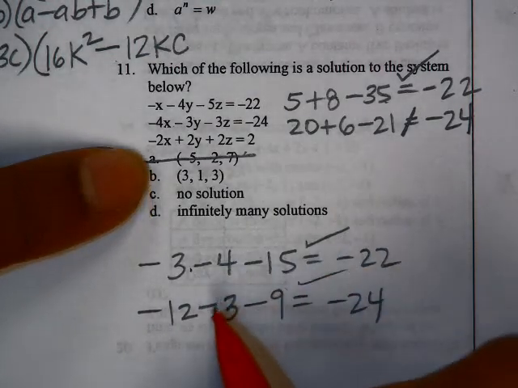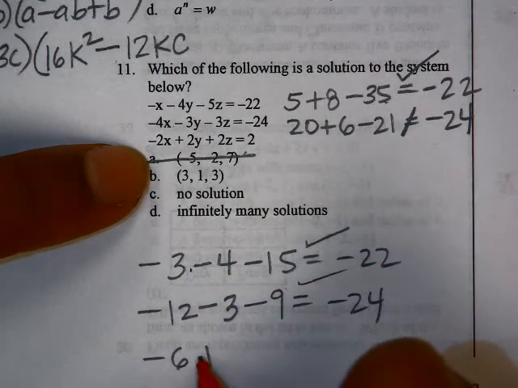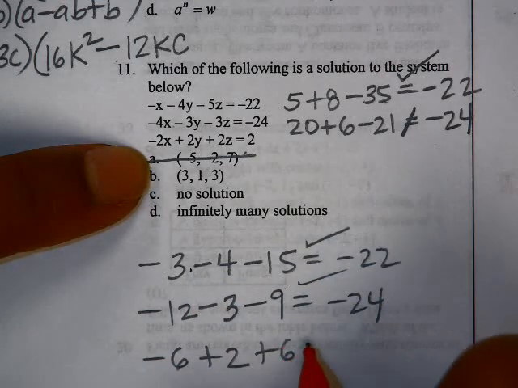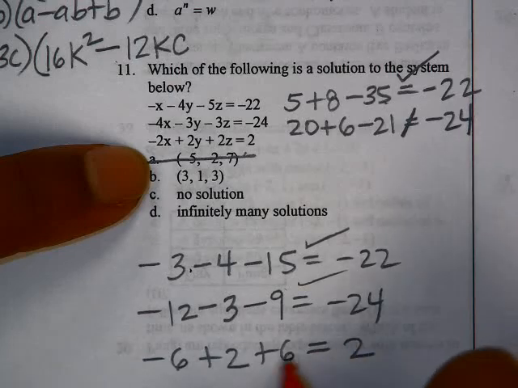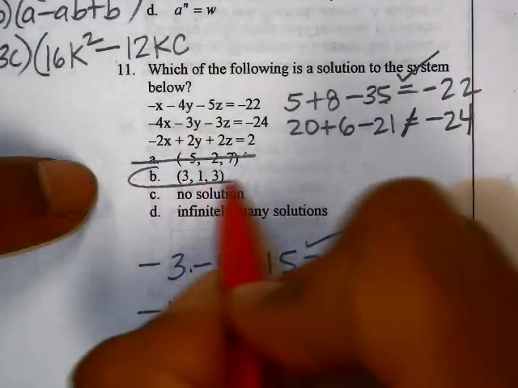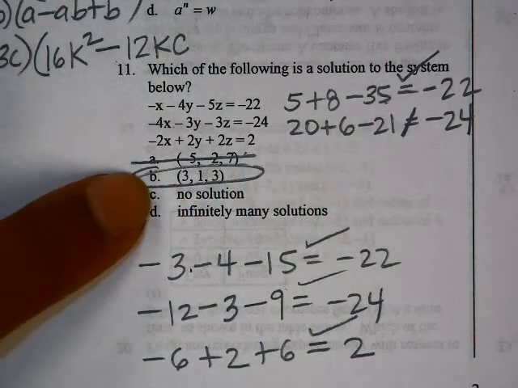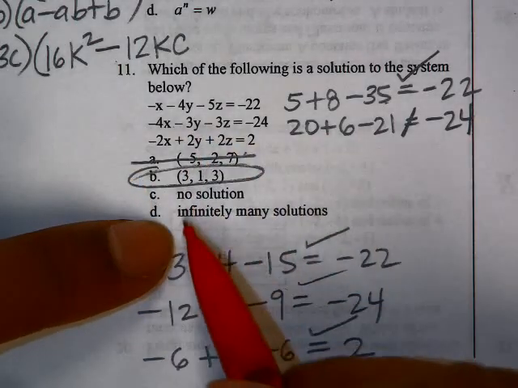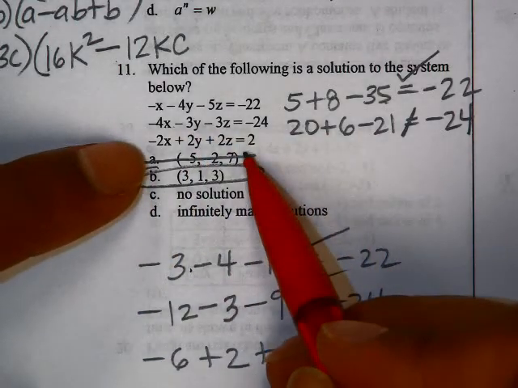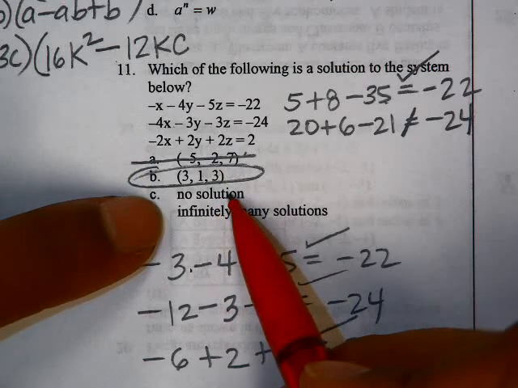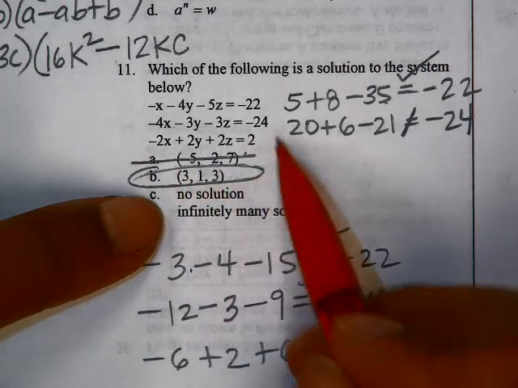That also checks. And then the last one, negative 2x plus 2y plus 2z equals 2. That also checks. So we can see here that B is a solution. We know that it's not D because if it was infinitely many solutions, A would have worked as well. We know it's not C because there was a solution that ended up working.